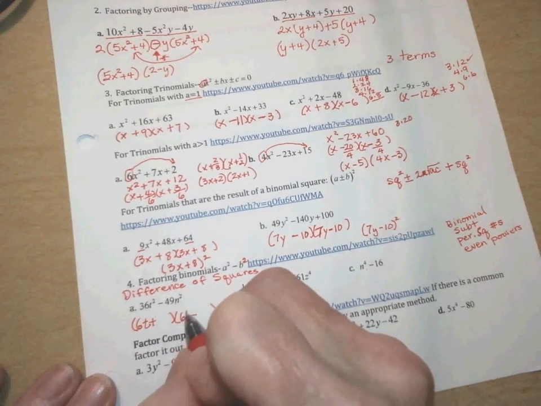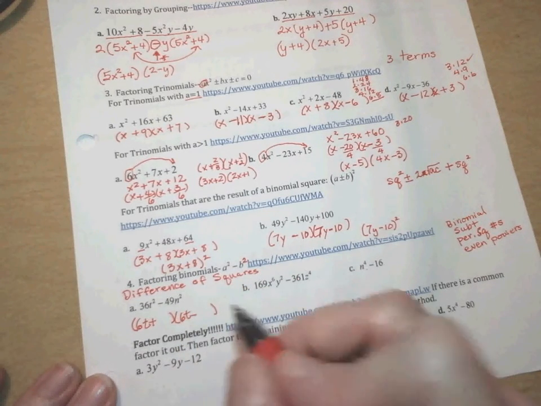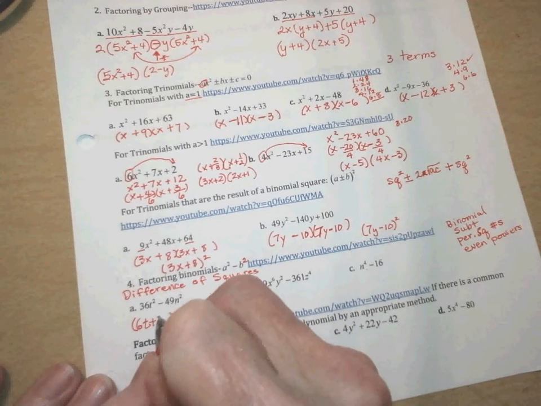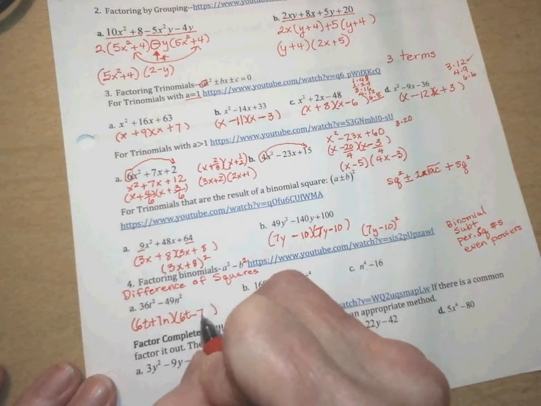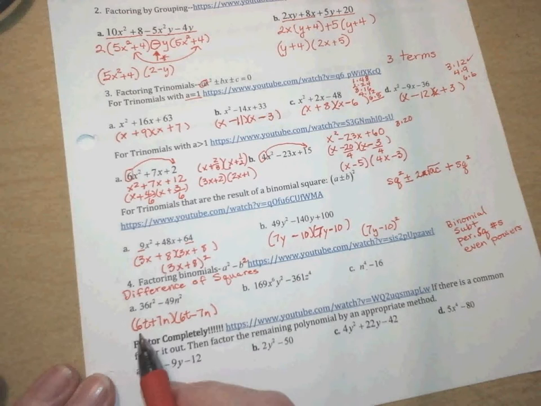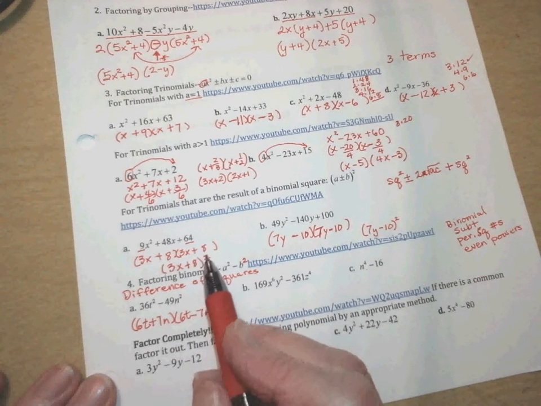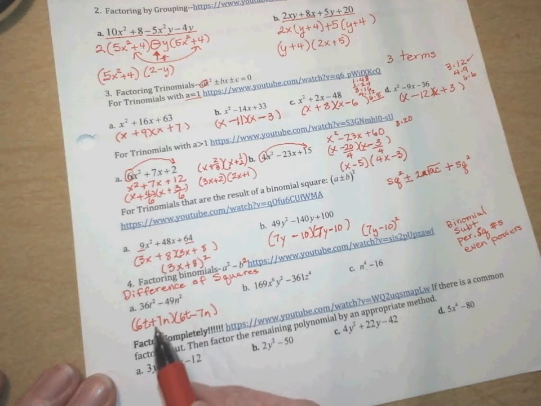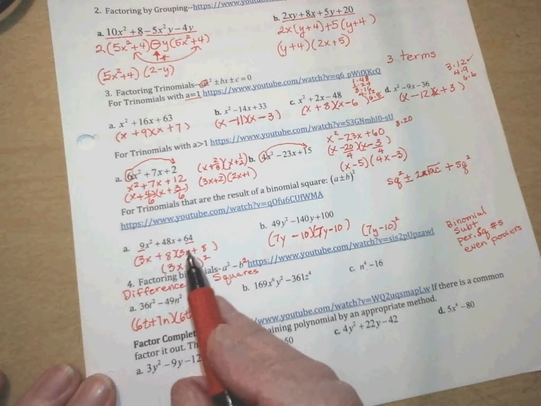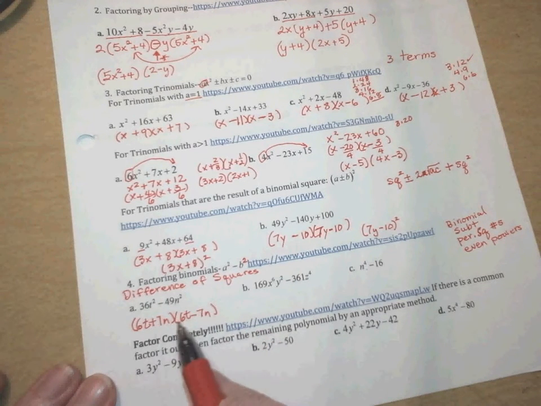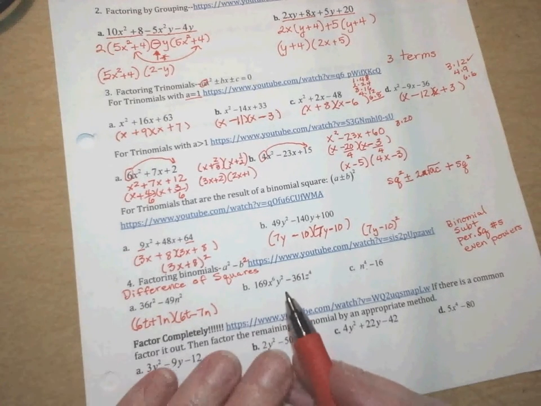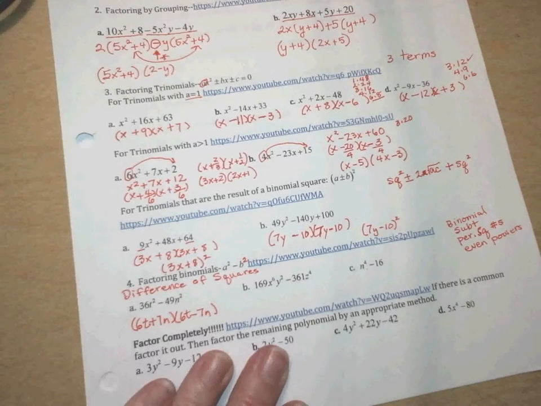Now, on the powers, what you do is just split them in half. So that would give me a 6t here and a 6t here. And in 49, the square root of 49 would be 7, and I'll split the n's. So I end up with 6t plus 7n and 6t minus 7n. Now on these, you can't write them as a squared because these 2 terms are different. Here, you have the exact same term twice. Here, they're different because the signs are different. So these have to be written individually.